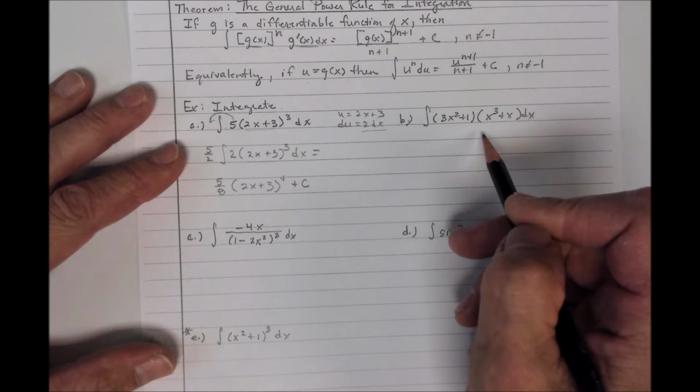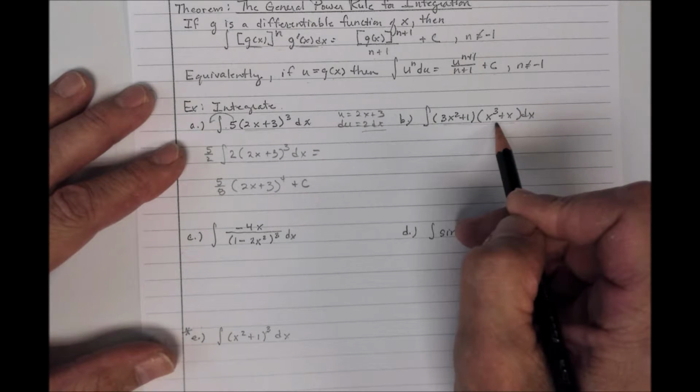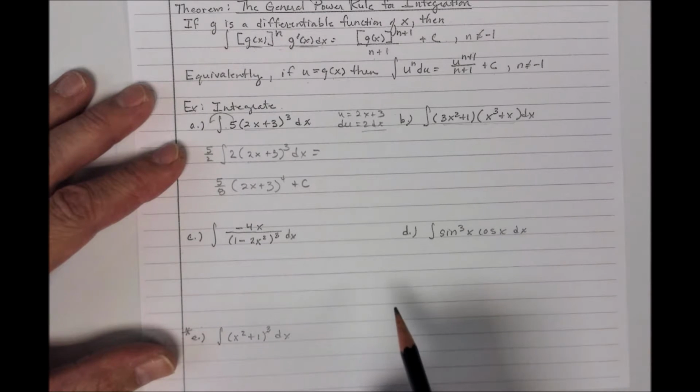Now you look at it and you say, I would probably just FOIL, write this as a long polynomial, and then integrate that. And I wouldn't have to mess with any of this stuff here. And you'd be fine doing that.